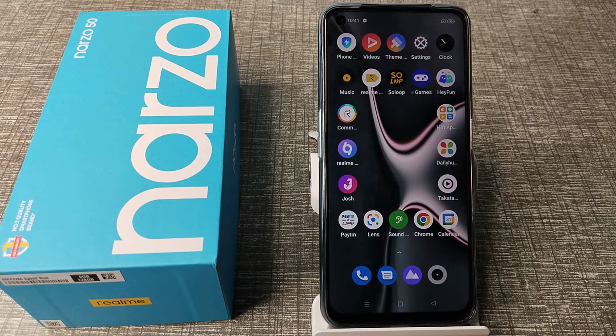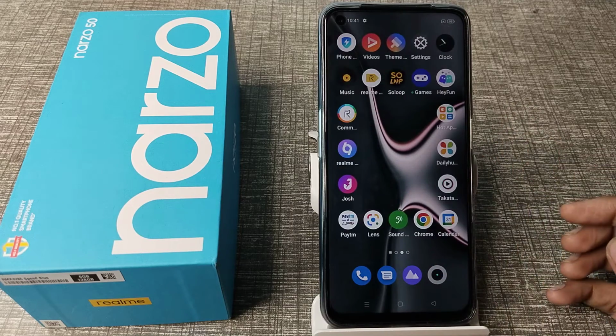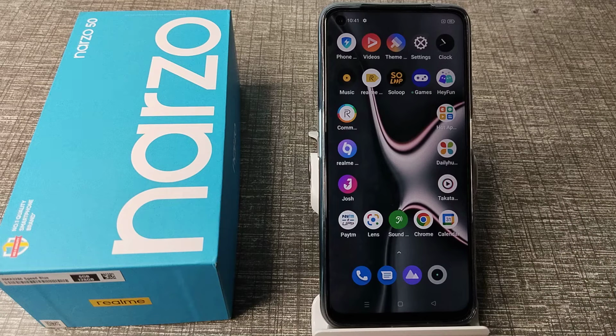In this video, I will show you how you can turn on Do Not Disturb in your Realme phone. If you want to turn on Do Not Disturb, you can turn it on. Now let's see how to turn on Do Not Disturb on our Realme phone device.